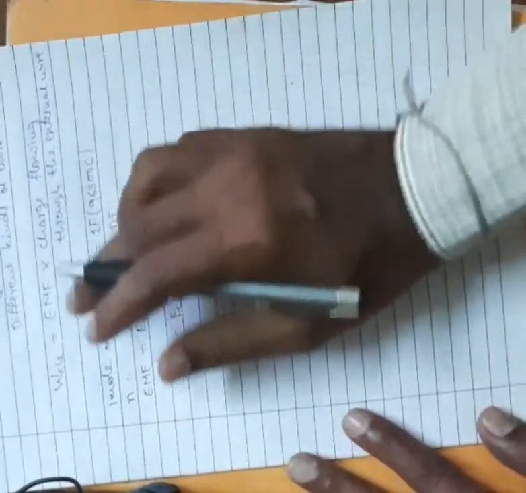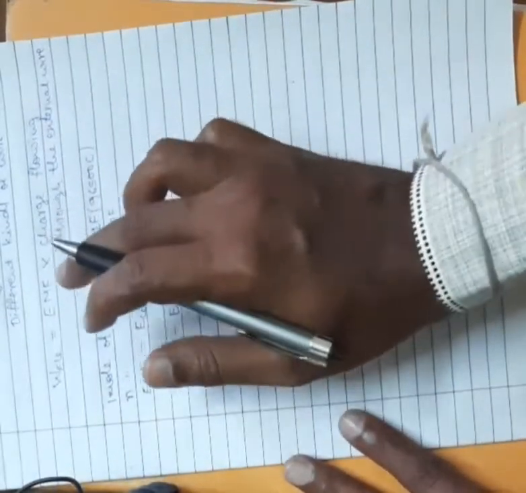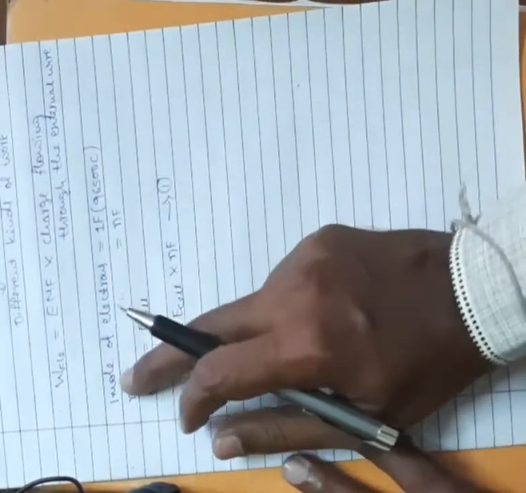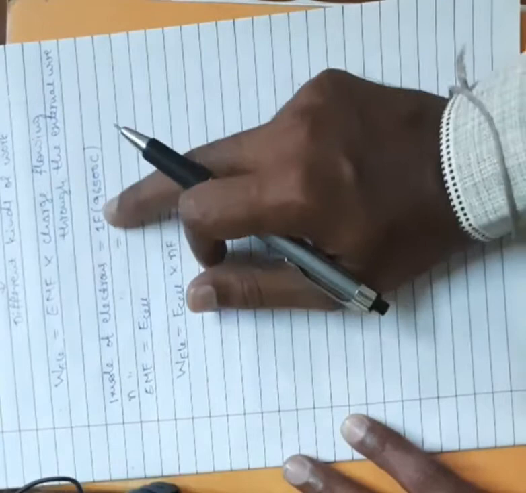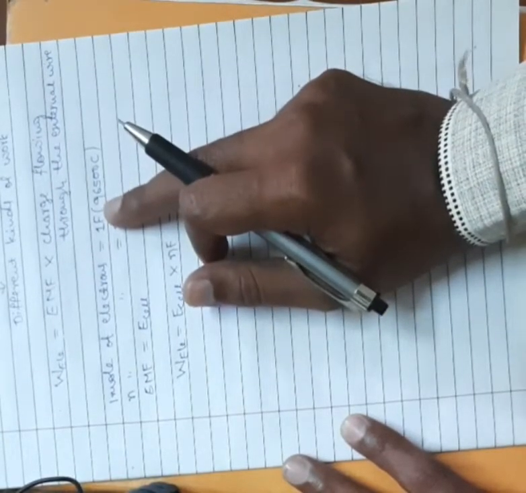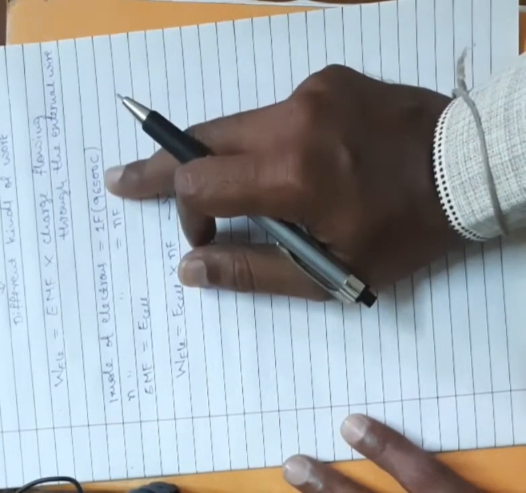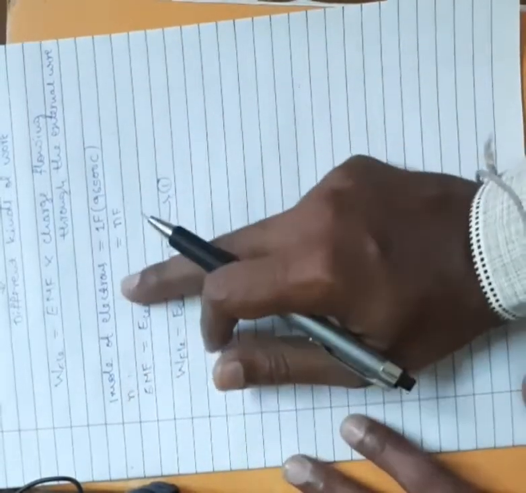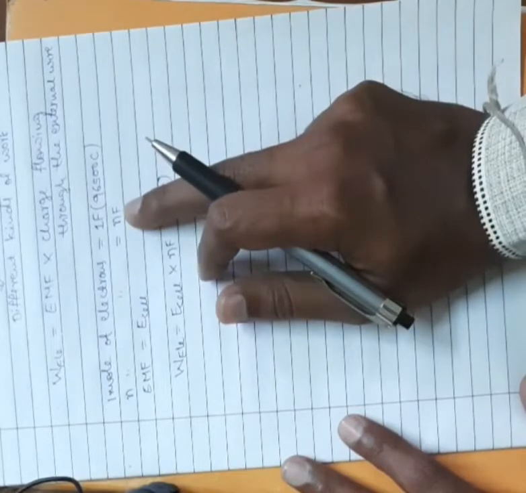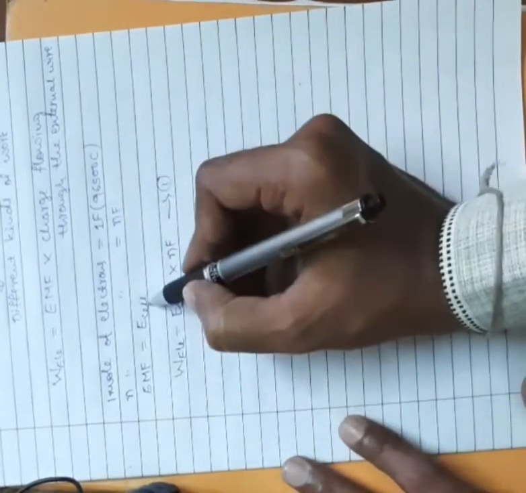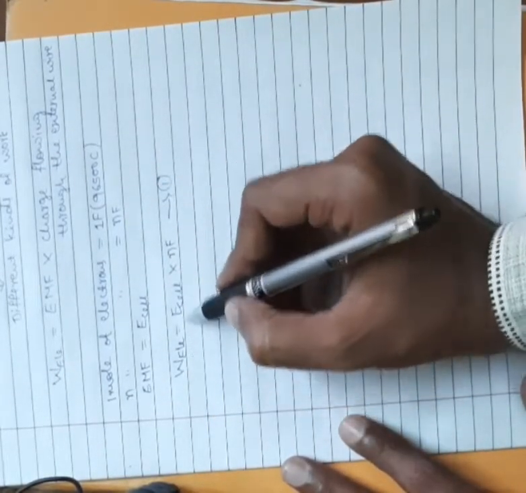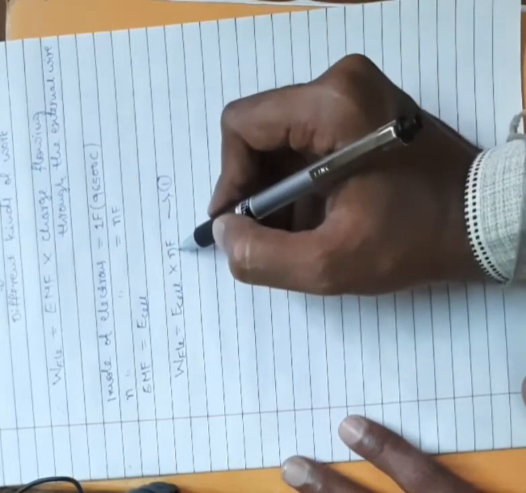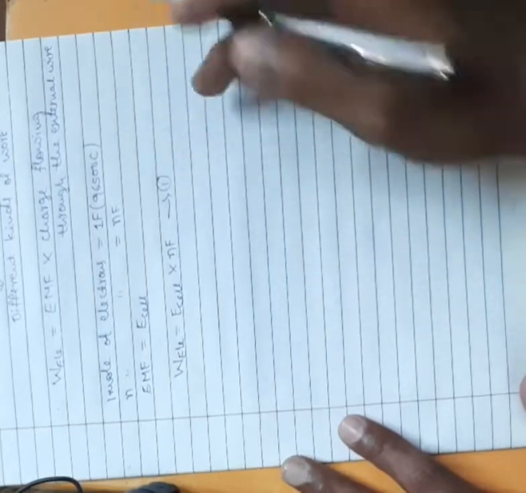This is electrical work, the product of EMF and charge flowing through the external wire. For the transfer of 1 mole of electrons, 1 Faraday, that is 96,500 coulombs of electricity, is required. If there are n moles of electrons, the charge required should be nF, and EMF can be written as E cell. Therefore electrical work is the product of EMF of a cell and the charge flowing through the wire.